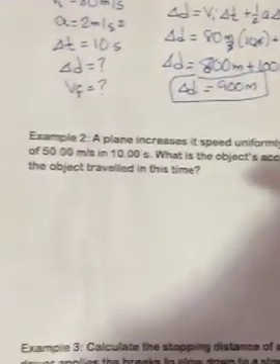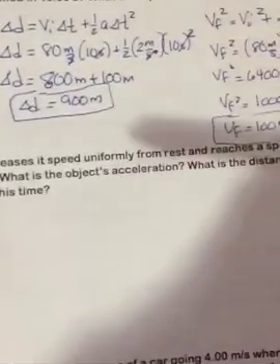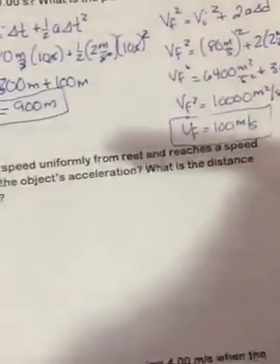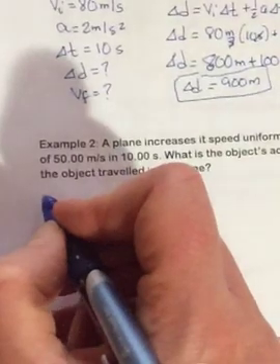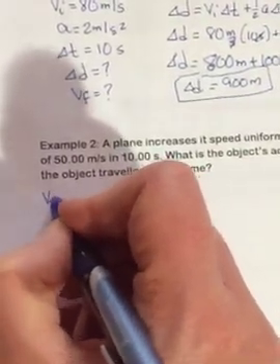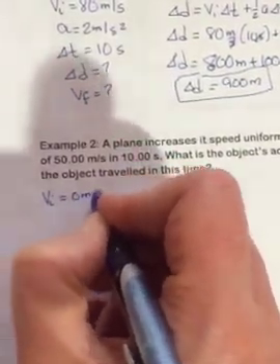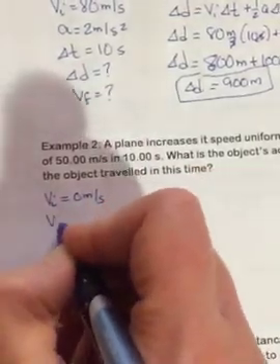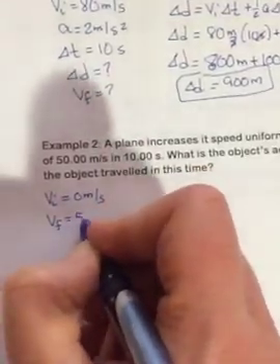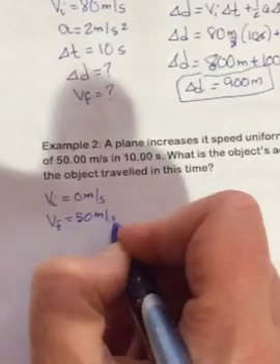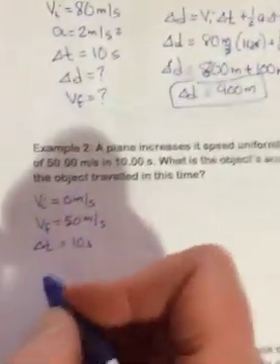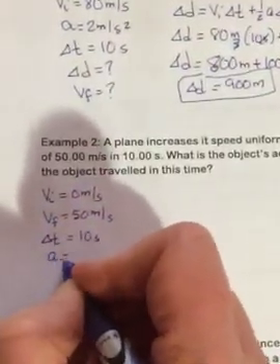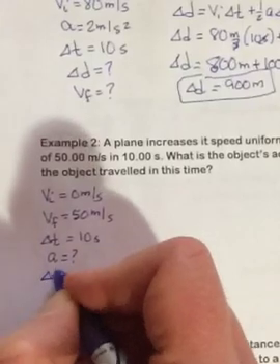Let's look at example 2. A plane increases its speed uniformly from rest and reaches a speed of 50 meters per second in 10 seconds. So from rest tells us Vi is 0. Reaches a speed, Vf, of 50 meters per second in 10 seconds. Delta t is 10 seconds. What is the object's acceleration? So we're looking for A. And how far did it travel in this time?